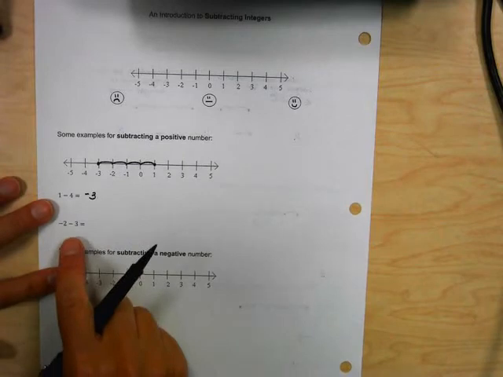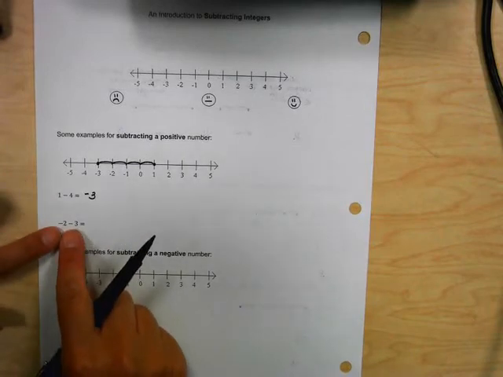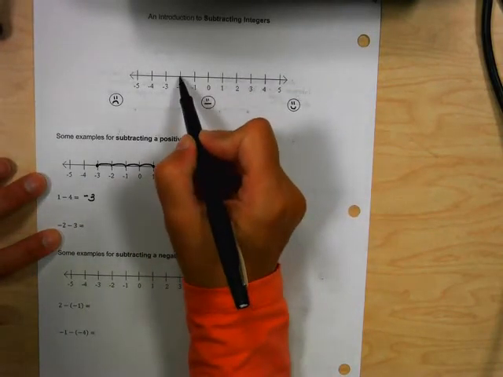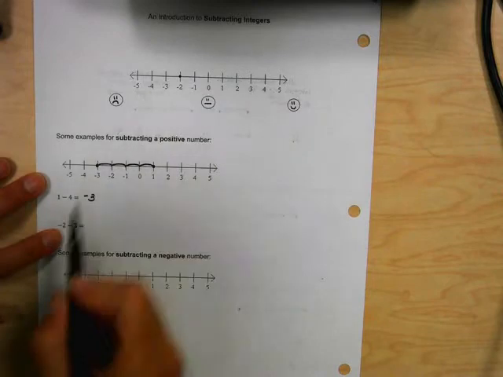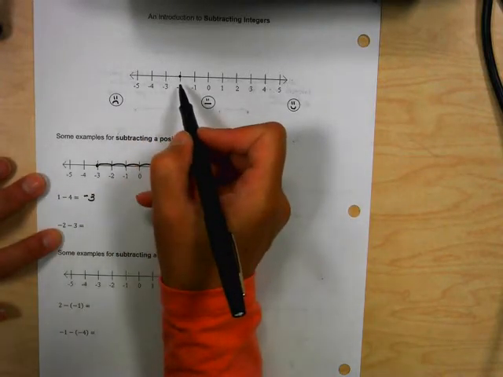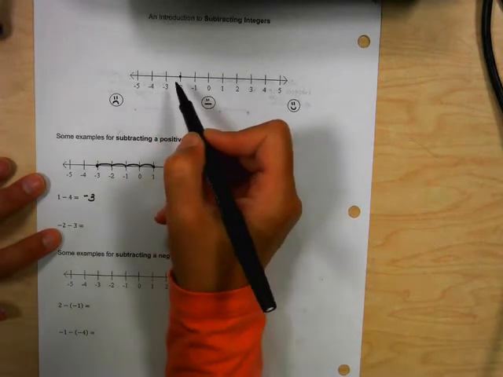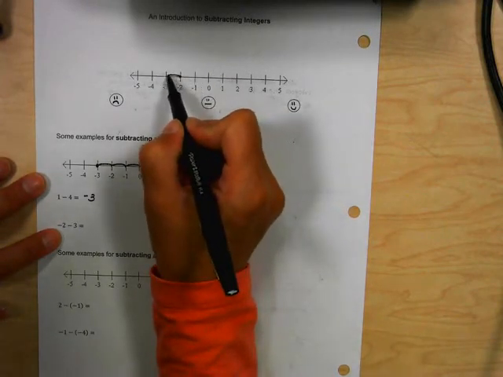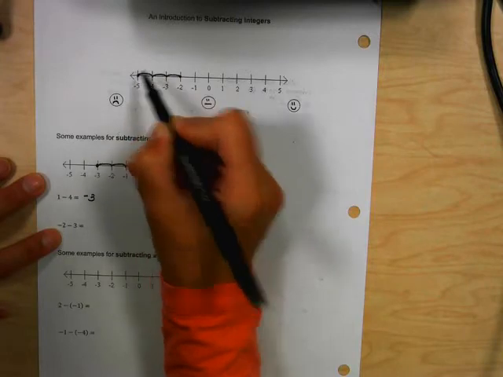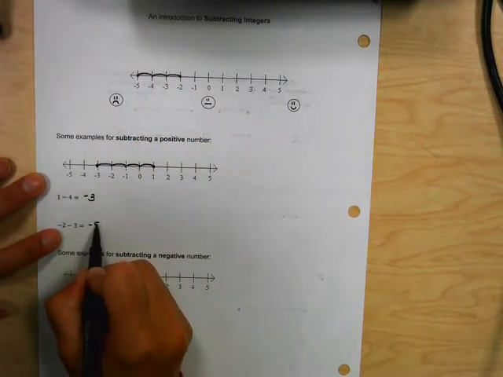Okay, let's try another one. Negative 2 minus 3, or take away positive 3. I'll do it up here. So I'm starting at negative 2, and I subtract positive 3 things. That's bad. I'm taking away positives. That's going to make me unhappy. So I'm going to take away 3: 1, 2, 3. So that lands me at negative 5.